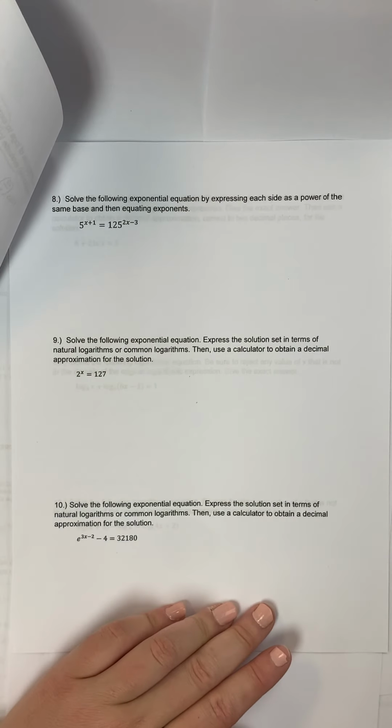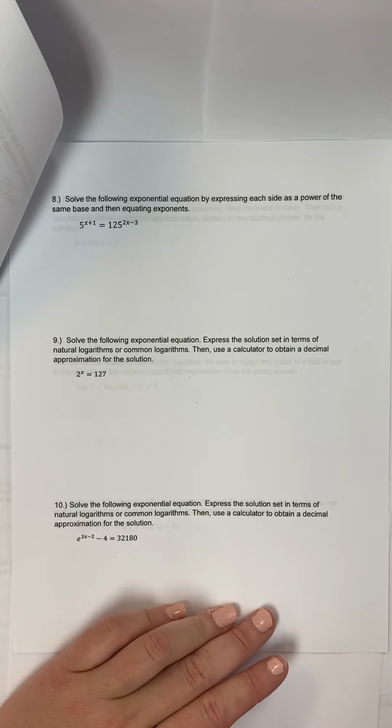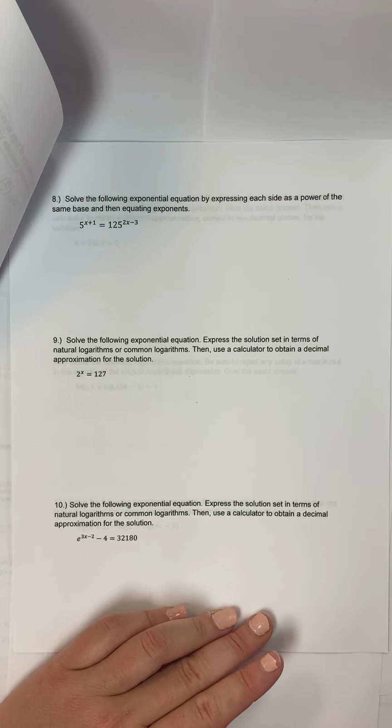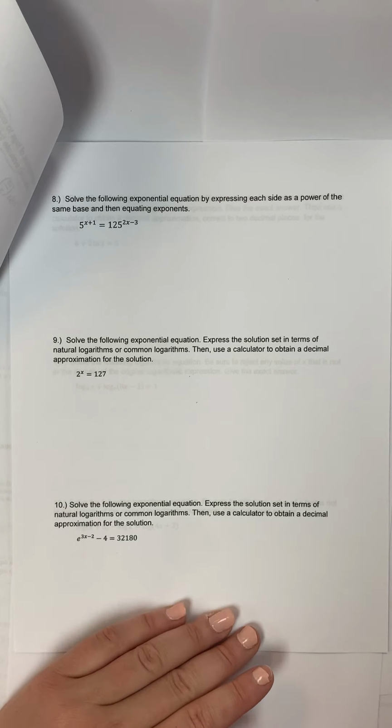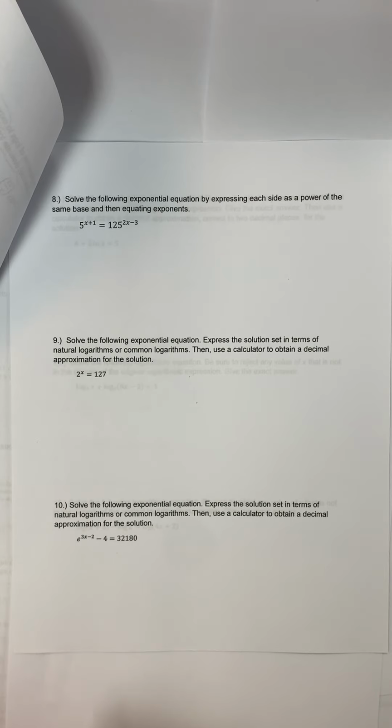Okay, now we get into equations, solving some equations. So we want to make sure that you're really comfortable solving equations because that's basically the rest of the test. Okay, all right, here we go. This page, 8, 9, and 10, involves exponential equations.